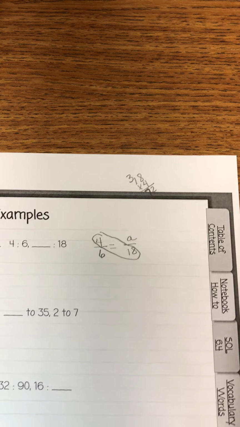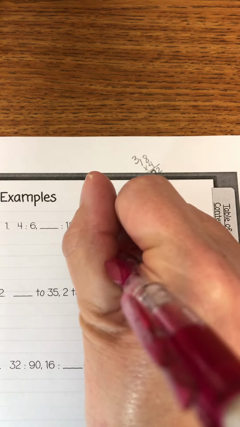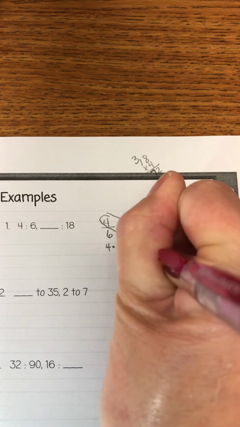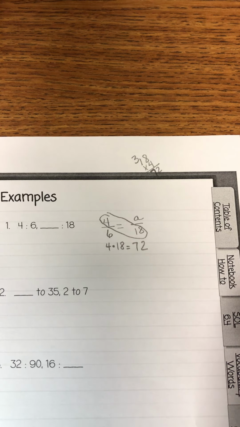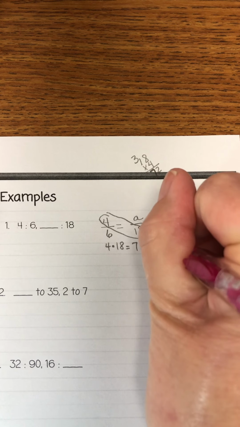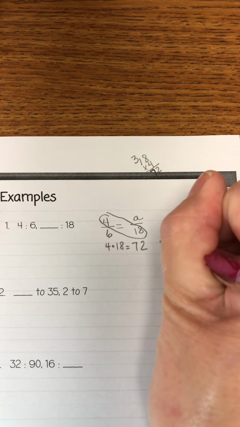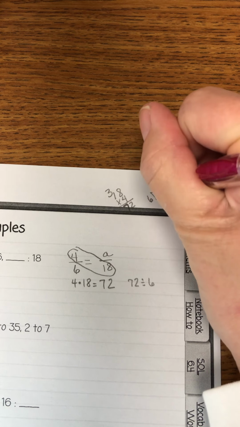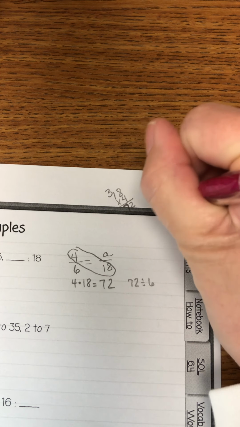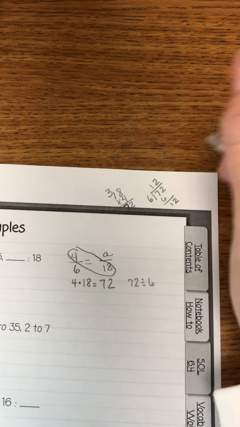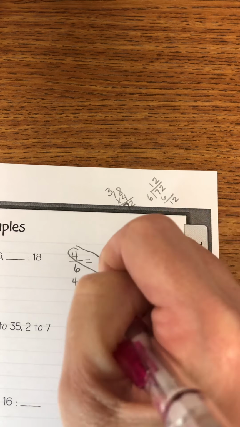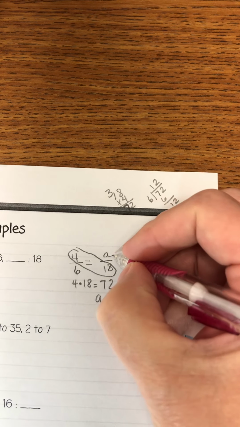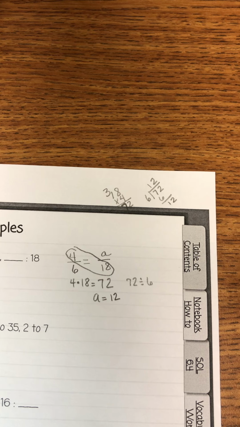Okay, it's 72. So now you have 4 times 18 is equal to 72. So what are we going to do next? We are going to divide that 72 by 6. And if you need to go up to the top and do a little division problem to help yourself out, by all means, take that moment and do it. And it's 12. So A is equal to 12. That missing piece is equal to 12. Now, if you put a question mark there, that's fine too.